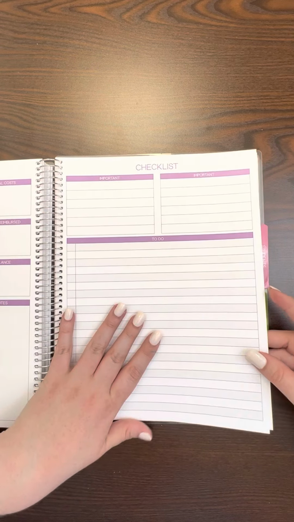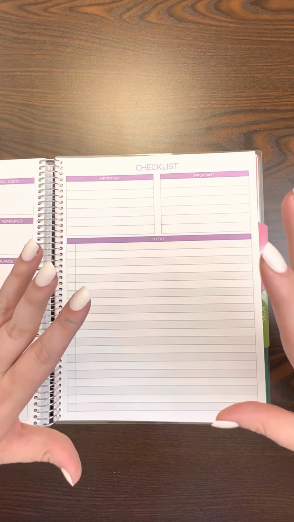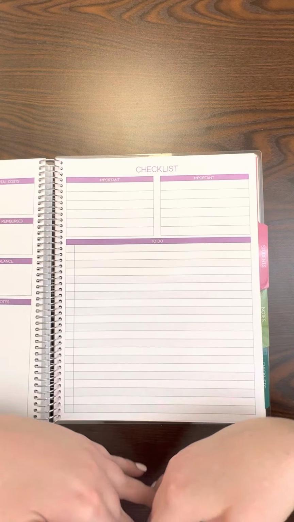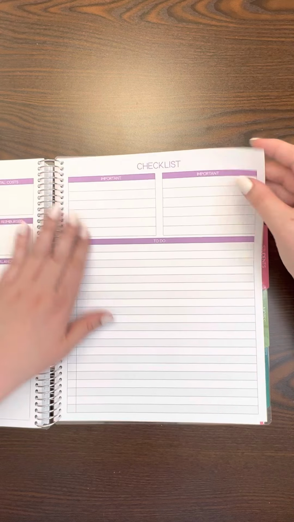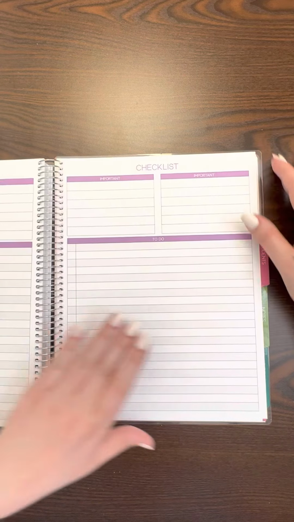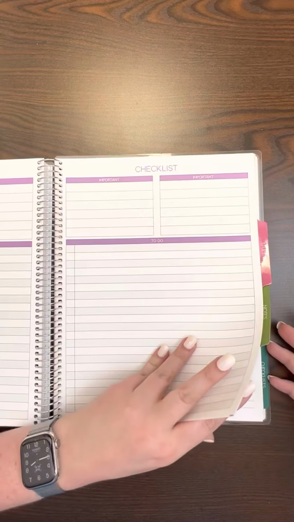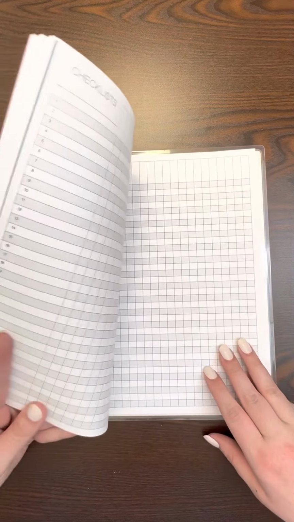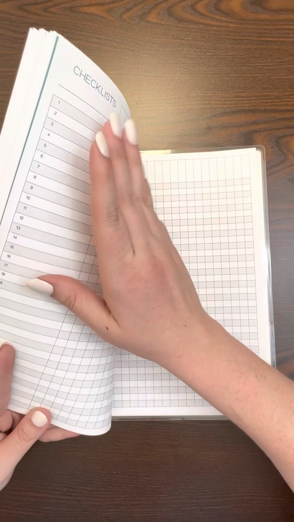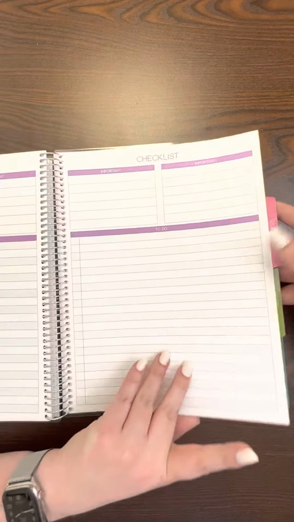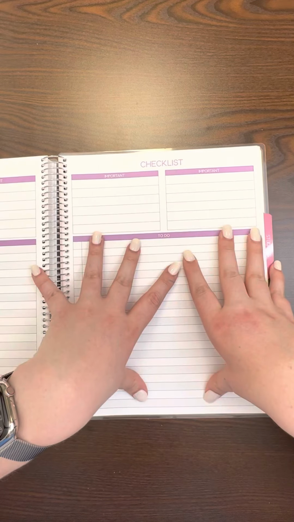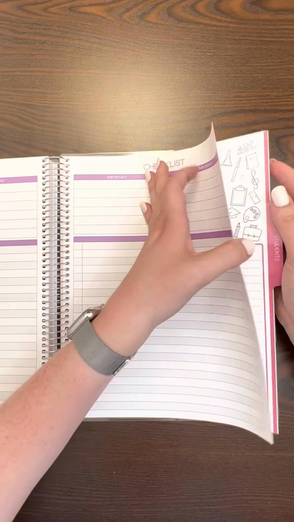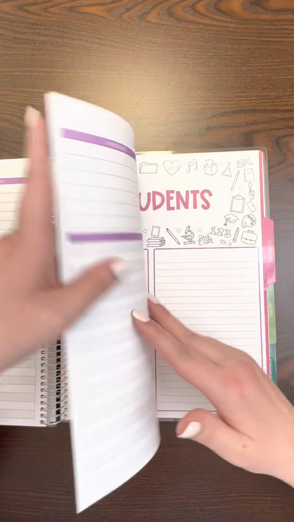Then we've got teacher expenses. We have checklists. This checklist is meant for you to basically list out things that you need to do maybe for an important project, which is different from the checklist in the back. The checklists in the back are designed to be like gradebook pages. So we offer both. We call them checklists, but they're really like gradebook pages. But these checklists are meant for checking off things to do. And again, if you want more of these, you can purchase more.